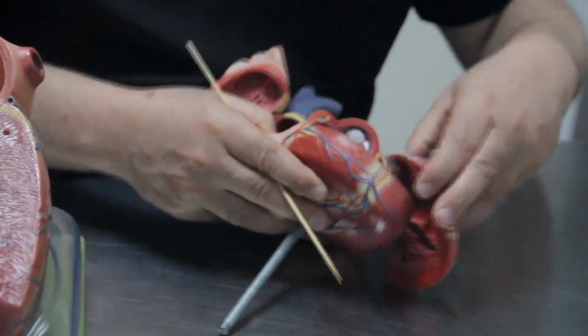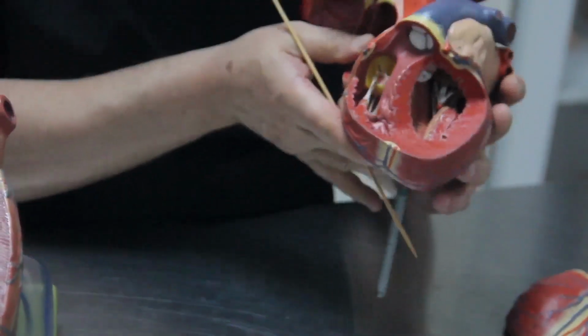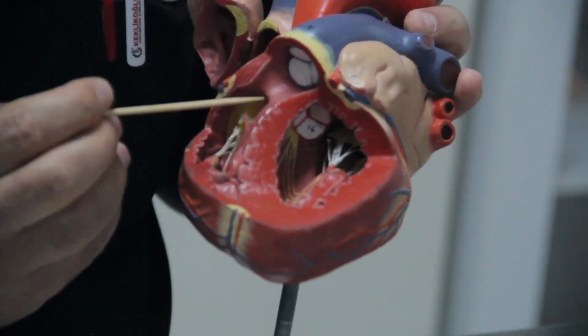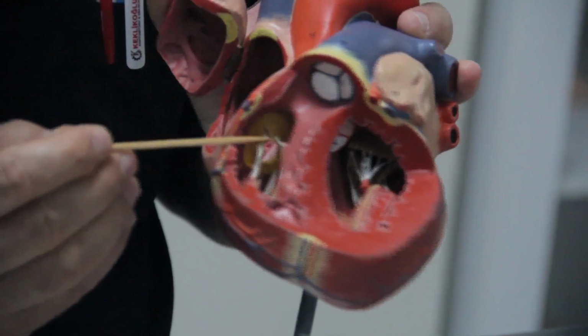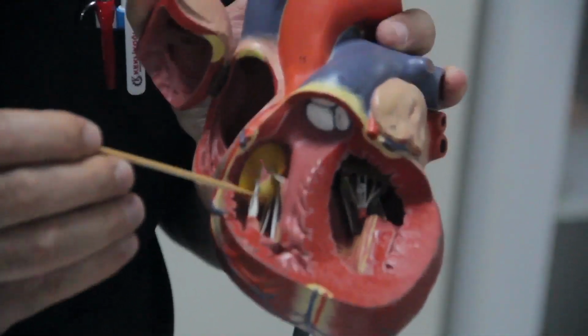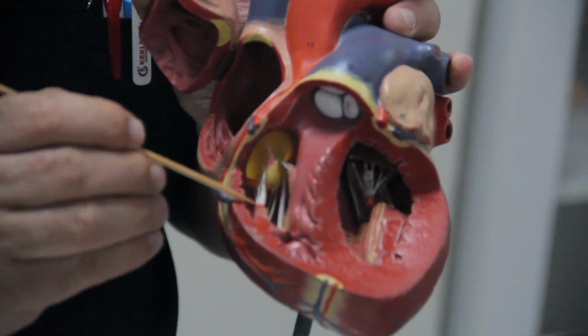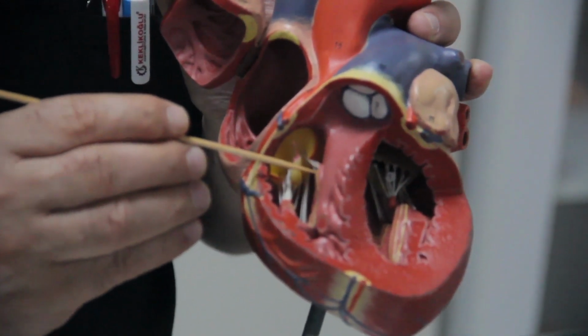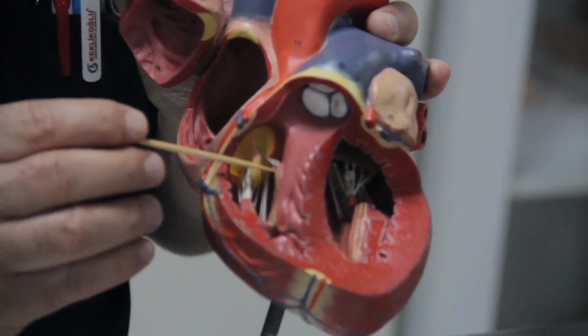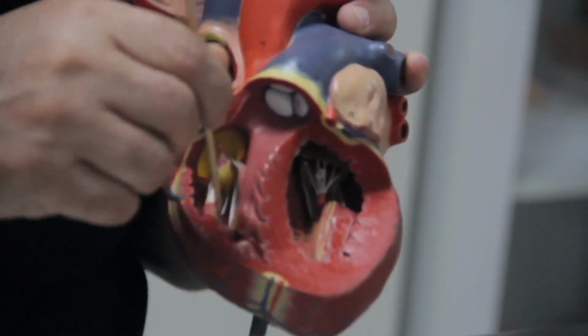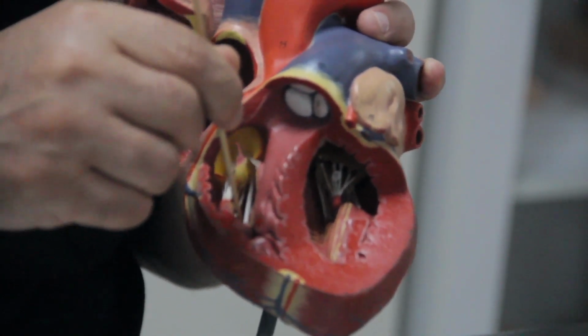So the right ventricle. This is the atrioventricular orifice. We talked about the tricuspid valve, or the three cusps, and these are the chordae tendineae that attach to the papillary muscles. This is the most anterior papillary. The papillary muscle which attaches to this septum is the septal papillary. The one at the back is the posterior papillary muscle.